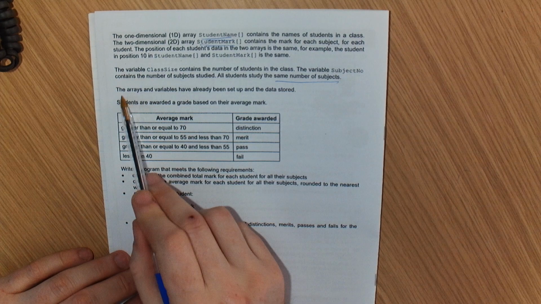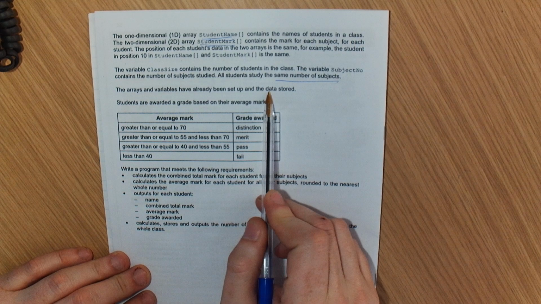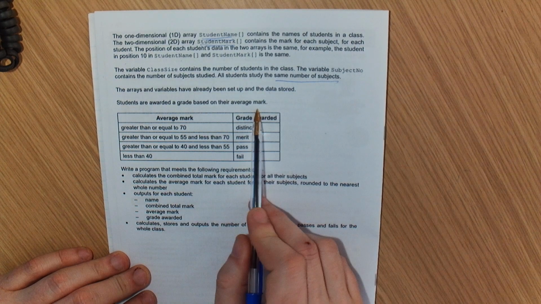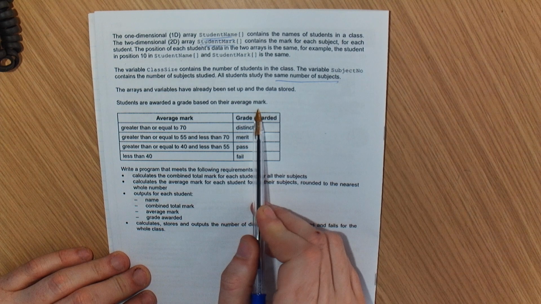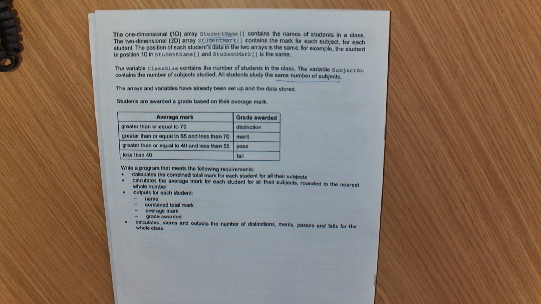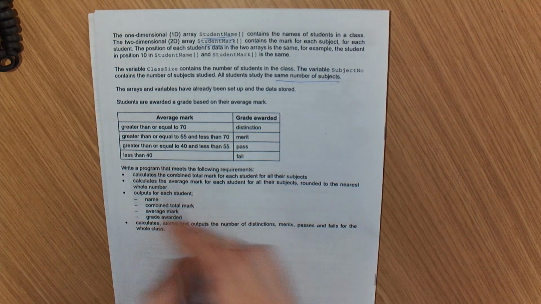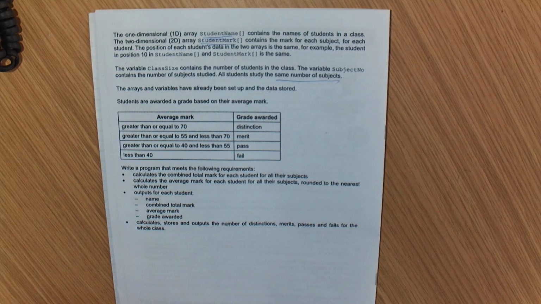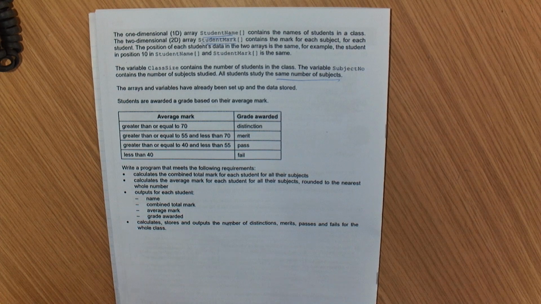Now you've got to set up arrays to store the data, and you're awarded based on the average mark. So I'm going to also talk to you about the maths involved. Sometimes you will need to add up the value of arrays to do that. And then they've given you your if statements here, basically, in a nice little grid for you.